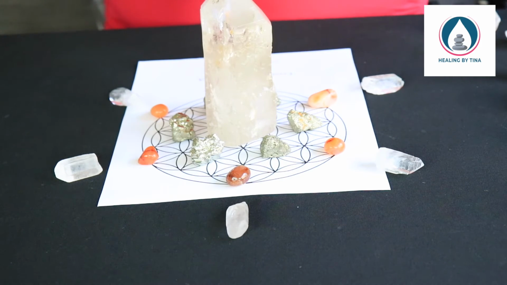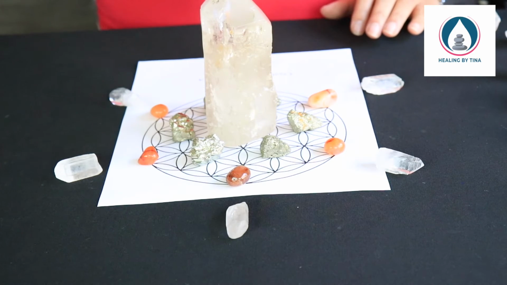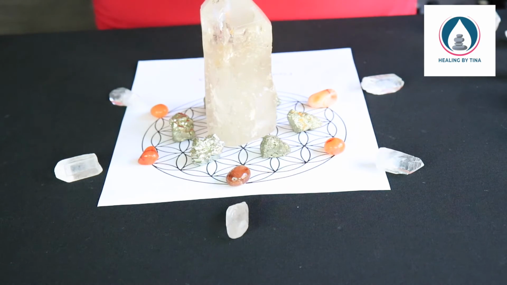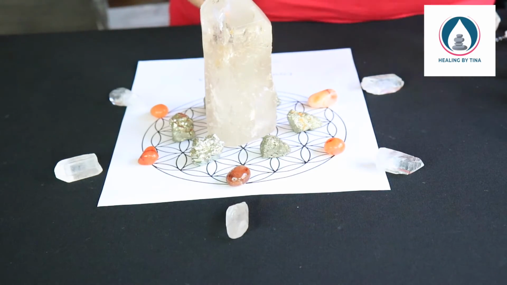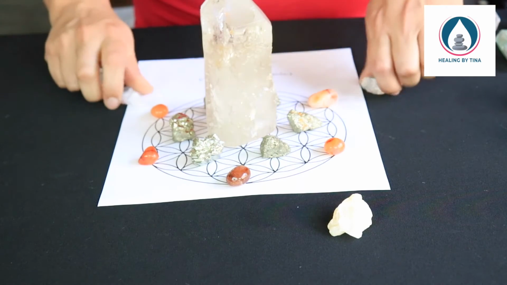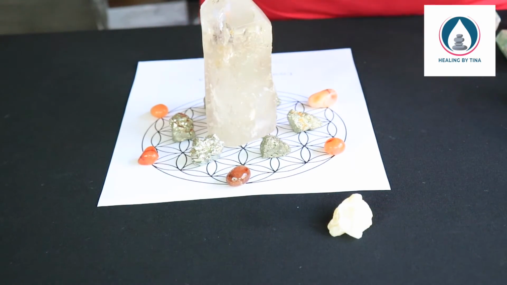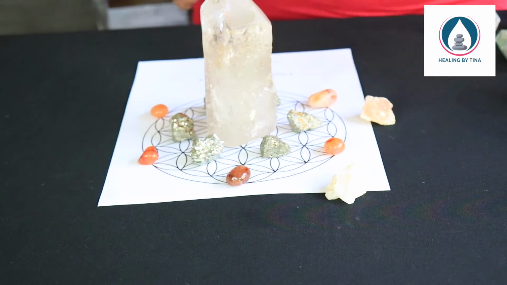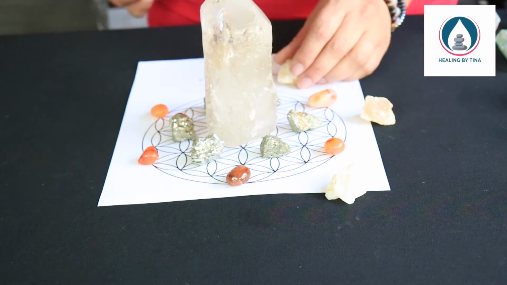Is this crystal grid complete? It's saying that it is not complete. Should I add orange calcite to this crystal grid? Yes. Okay, so I'm going to replace these clear points with carnelian. I'm actually going to line up my orange carnelian with my pyrite pieces. I feel good about that.